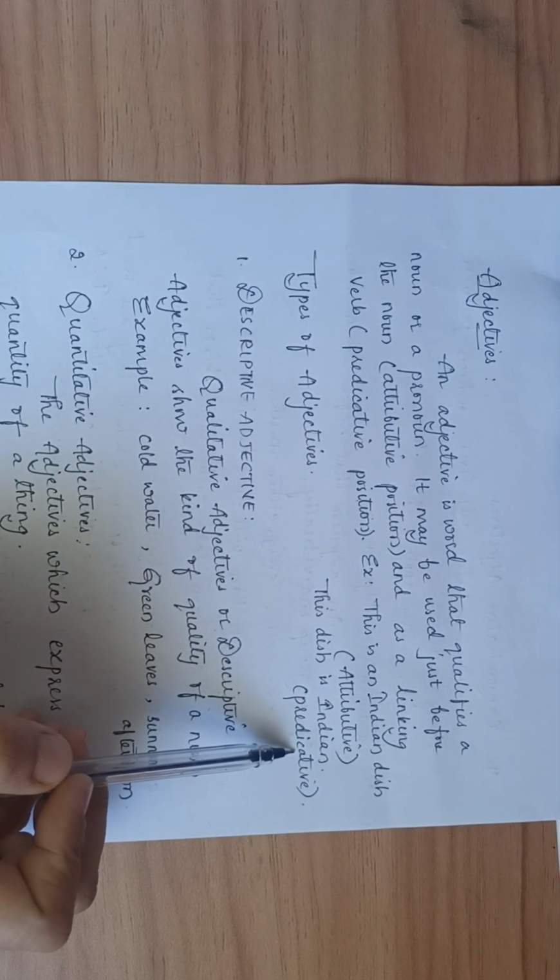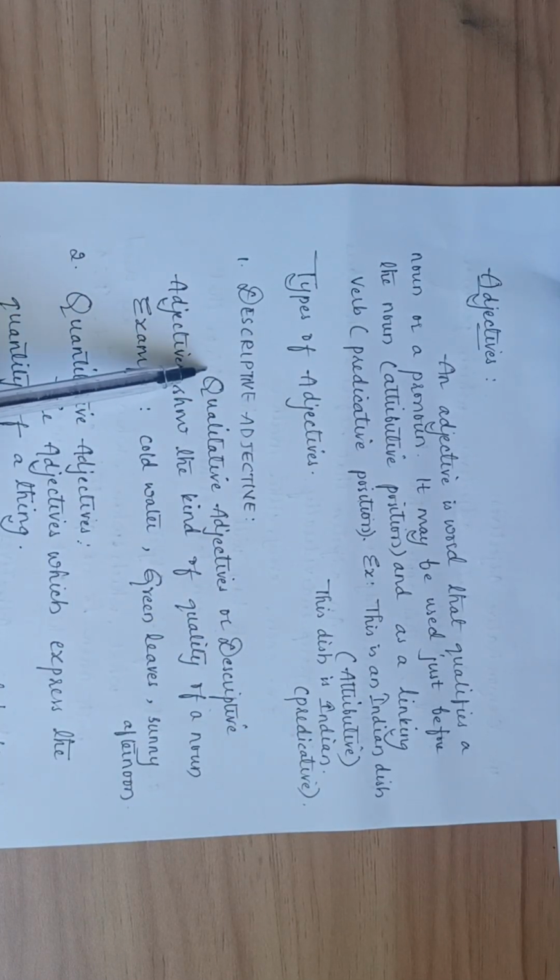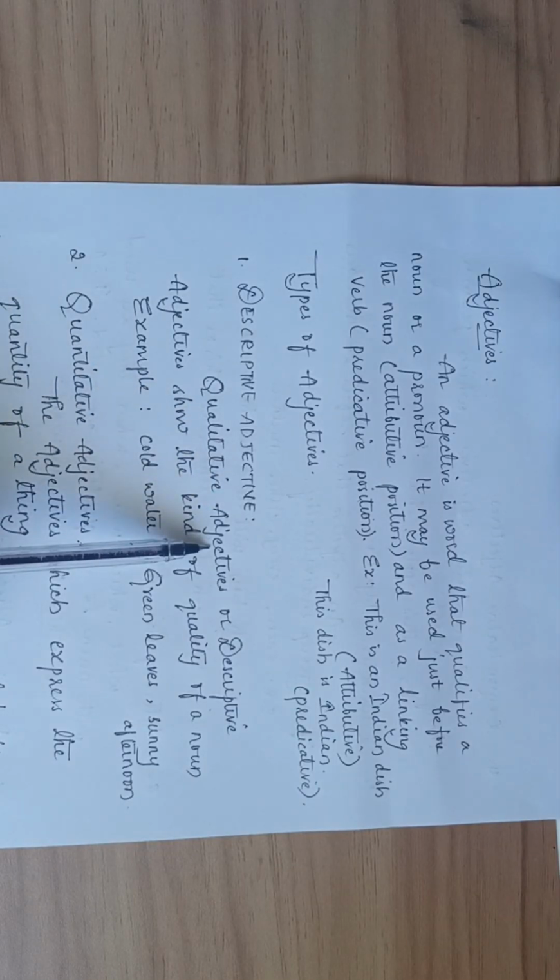Okay, now let's see what are the types of adjectives. First one is descriptive adjective. Qualitative adjectives or descriptive adjectives show the kind or quality of a noun. Example, cold water, green leaves, sunny afternoon.